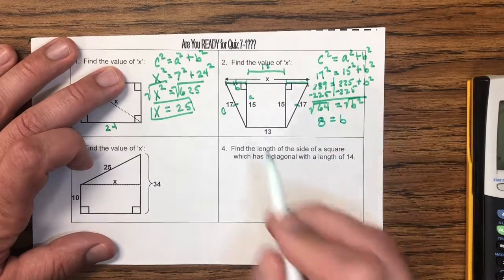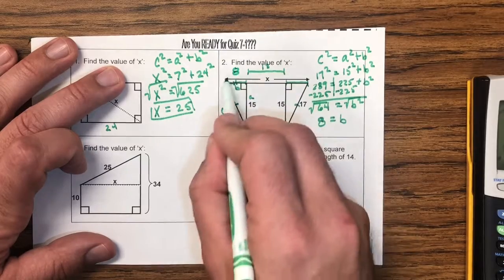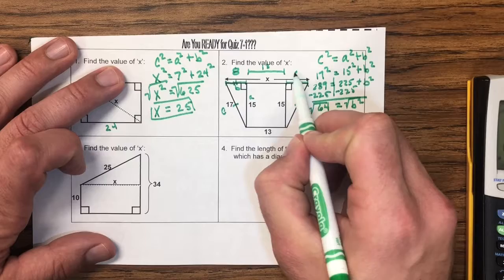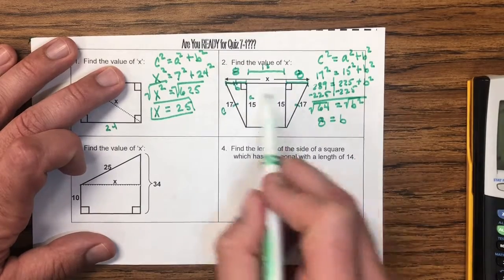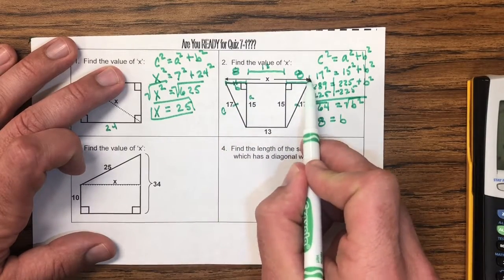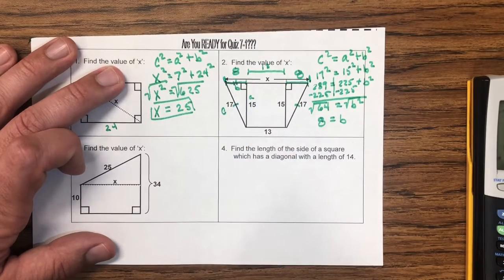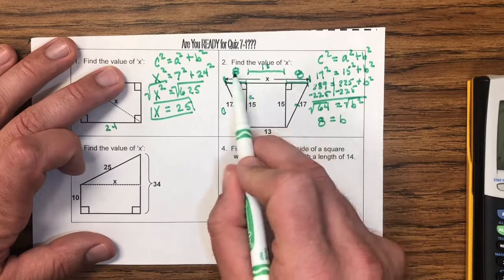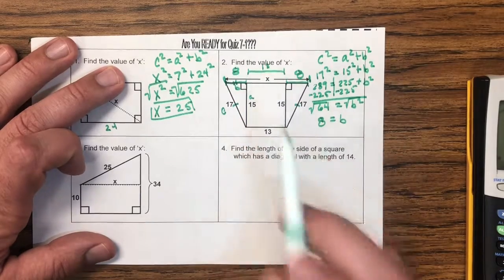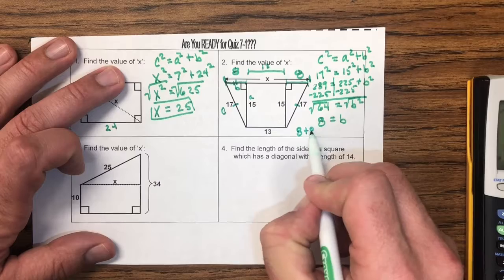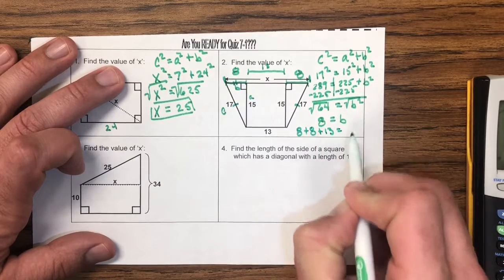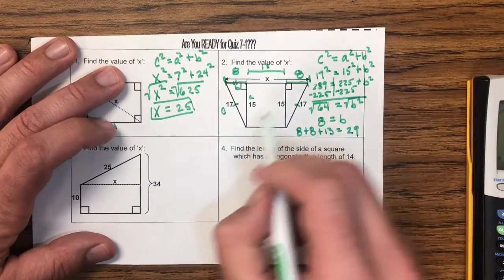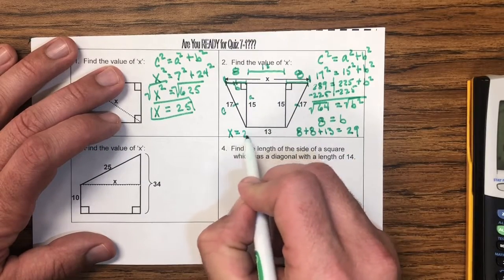We're not done. That is the length of that leg of the right triangle. A congruent triangle right over here, this leg is 8 also. So the total length for x, the total length there, is 8 plus 8 plus 13. 8 plus 8 is 16. Plus 13 equals 29. X equals 29.